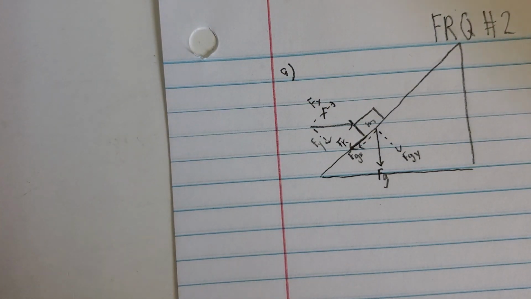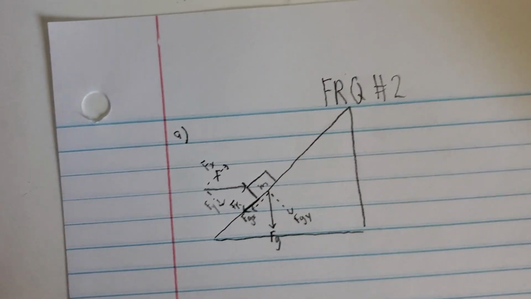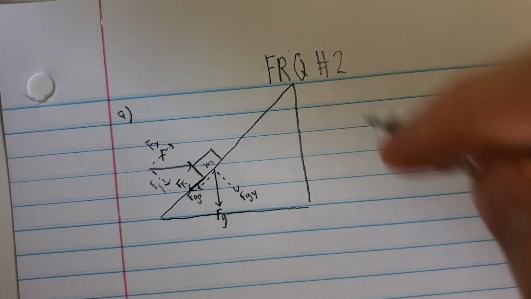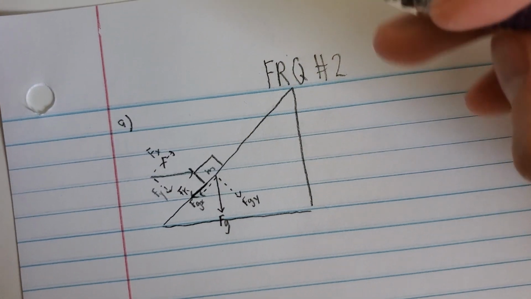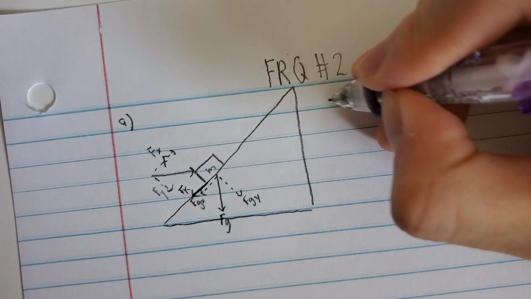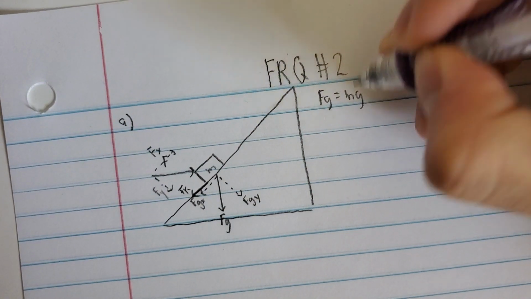I finished part A, but in addition to it, I'm going to the side define all my forces, so I can just plug them in later instead of having to worry what they're equal to later. So first of all, my Fg I know is equal to mass times gravity.